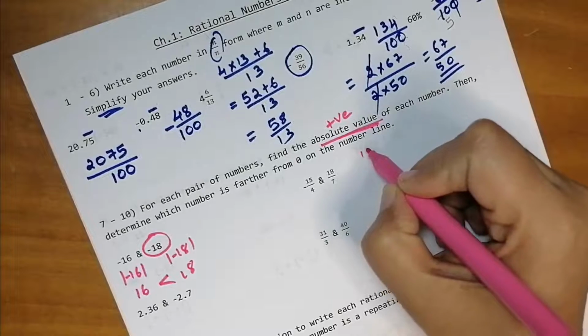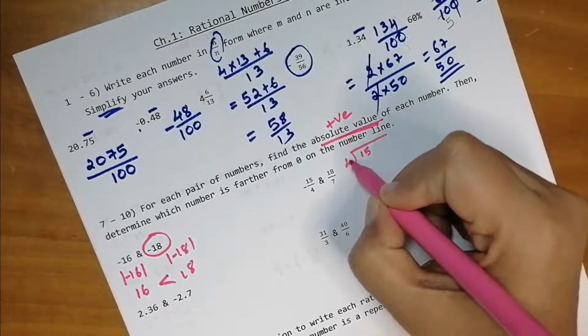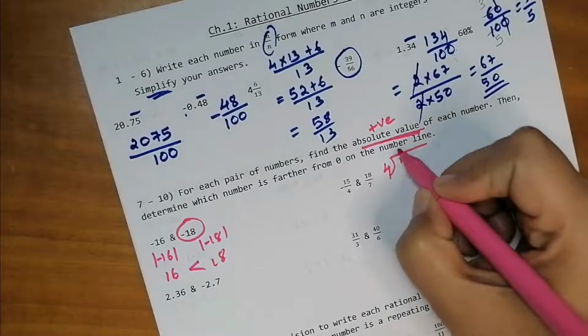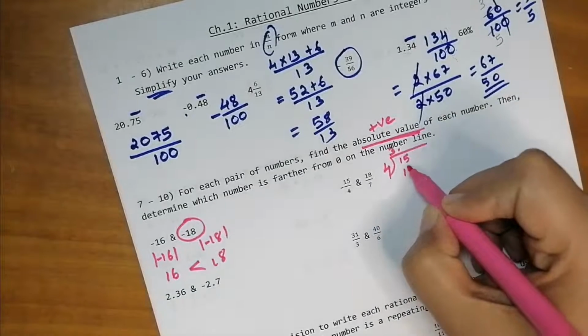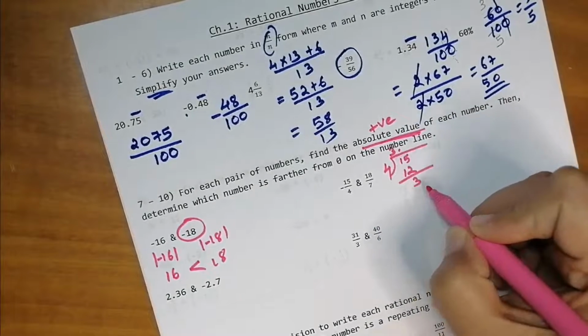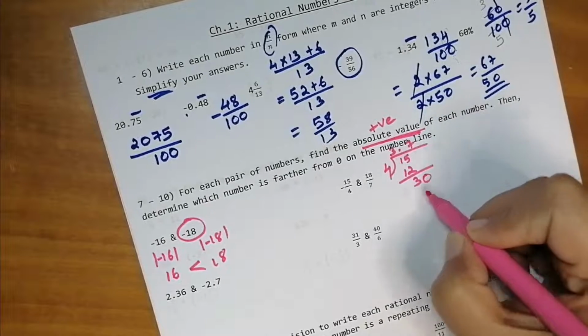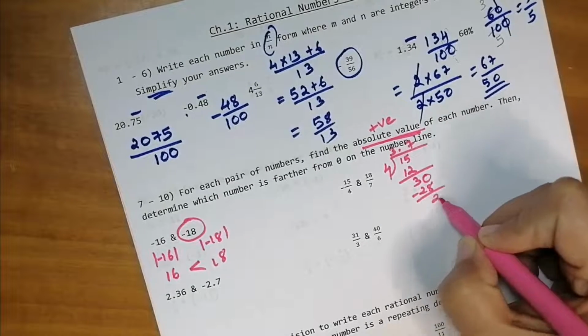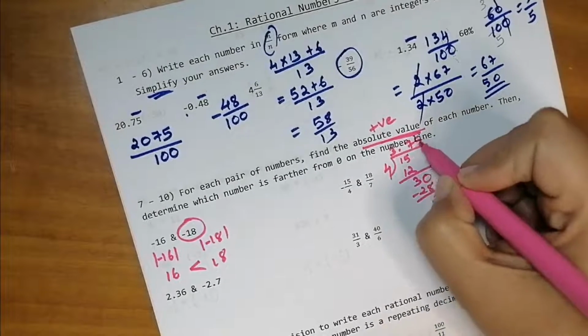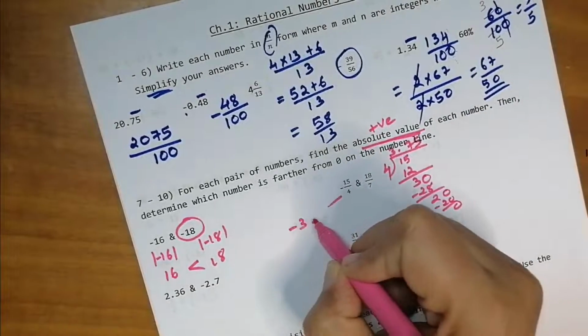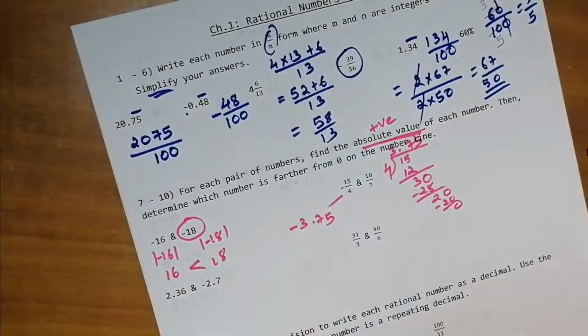So let's see this. 15 divided by 4. 4 times 3 gives us 12. 3 is the remainder here. We put 0. 4 times 7 is 28. 2, 0. 4 times 5 is 20. So this is basically minus 3.75, right?